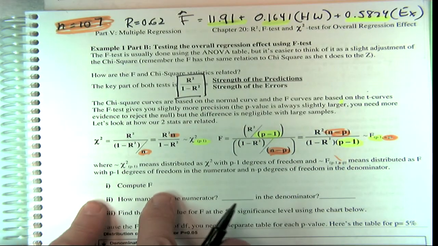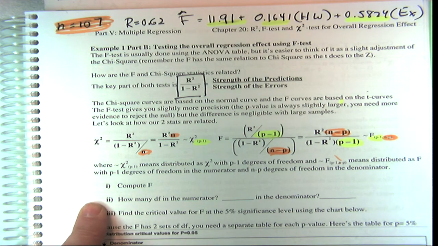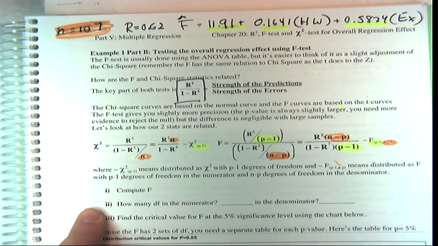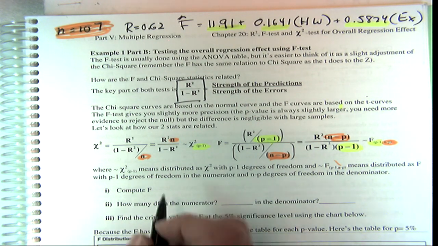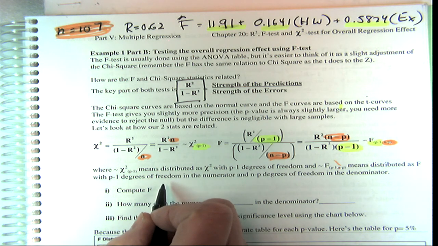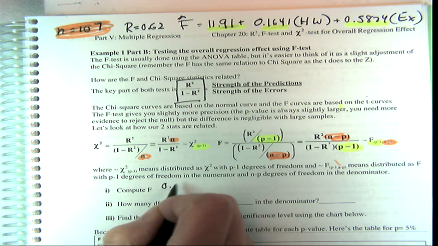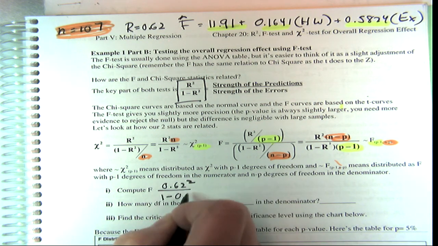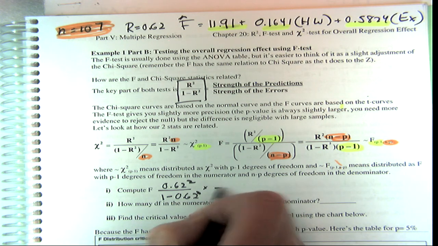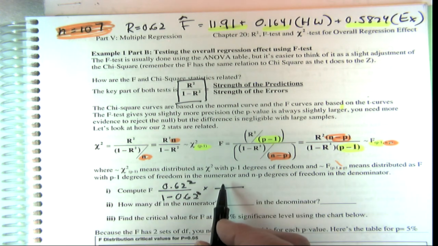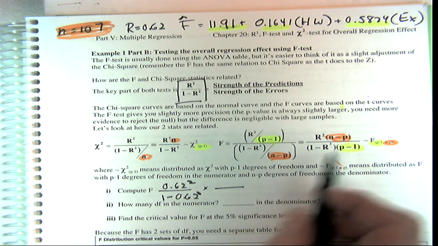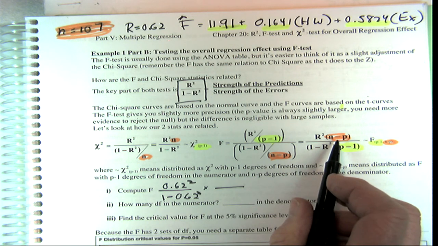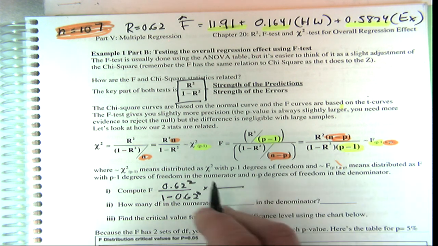Okay, so now we can compute F. F is going to be equal to r squared, the same thing we did before, over 1 minus r squared. But now, instead of multiplying by 107, we're going to multiply by 107 minus 3.